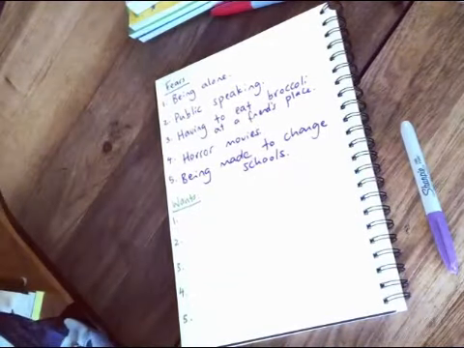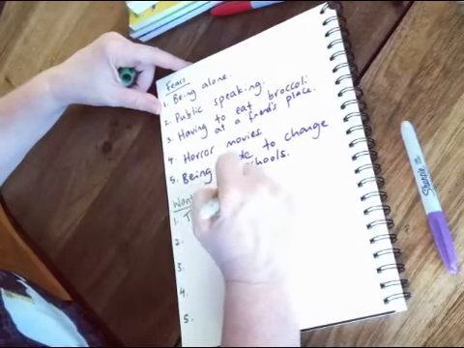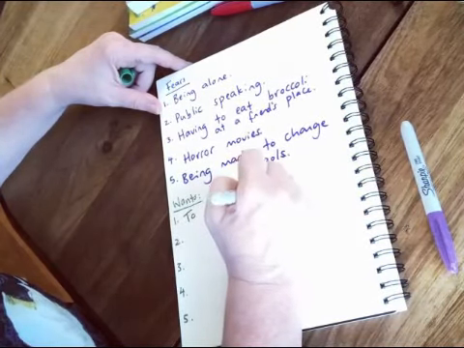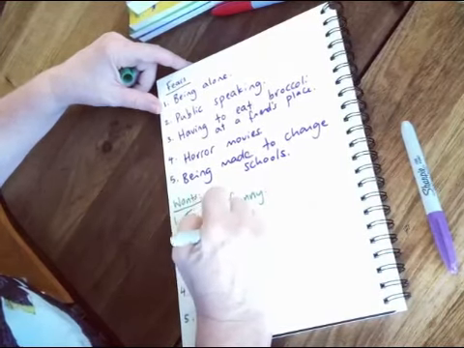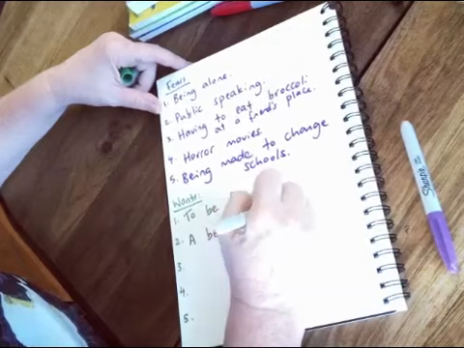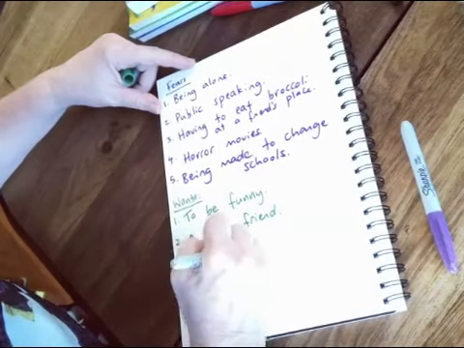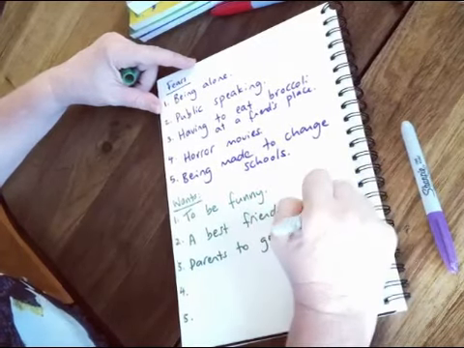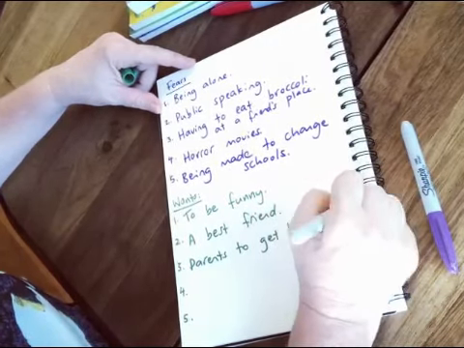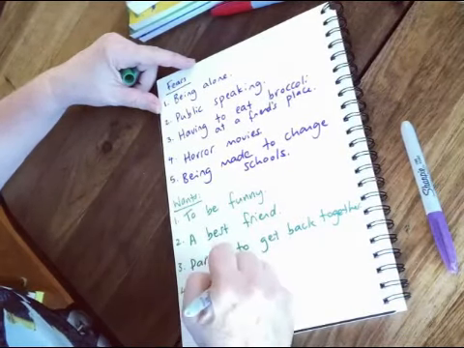Now, my 5 wants for my character. She, and I'm going to say she because I know it's a she already, wants to be funny. She wants a best friend. She wants her parents to get back together. She wants to like horror movies.